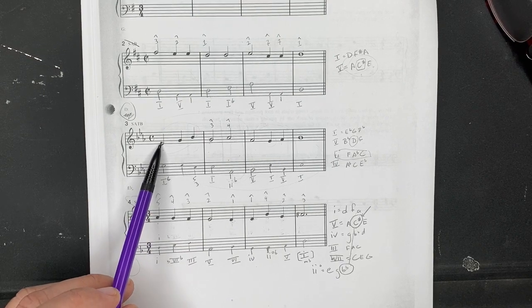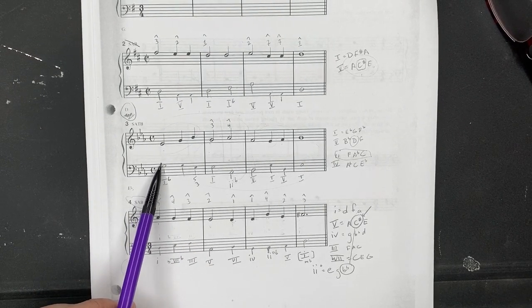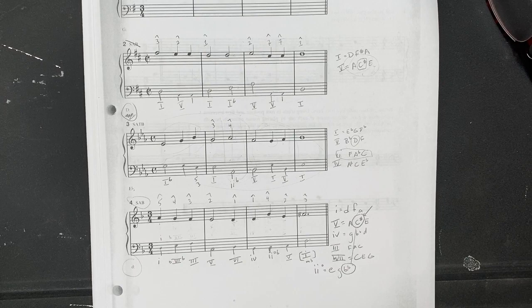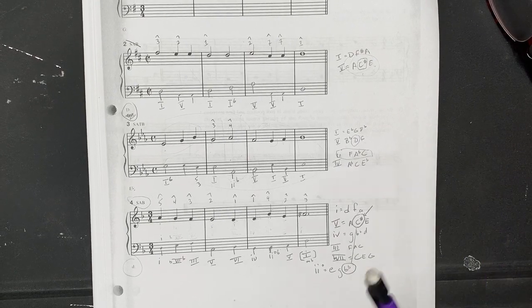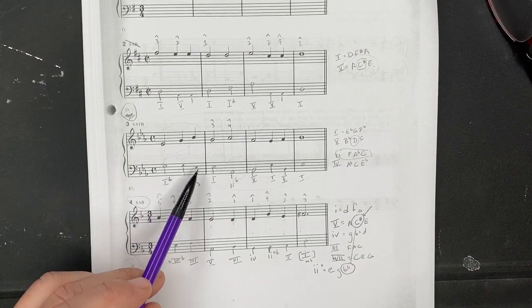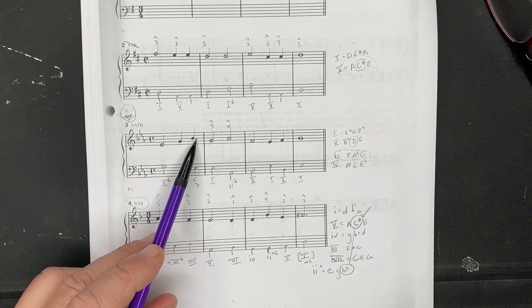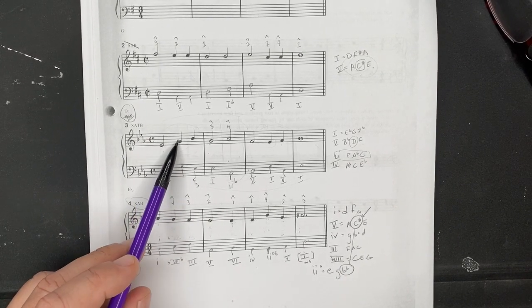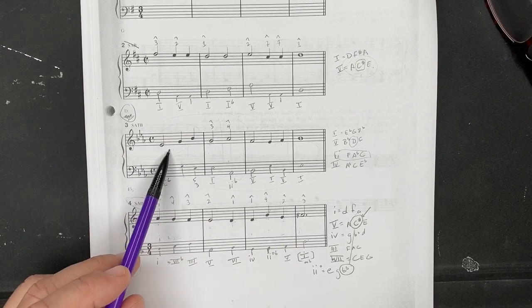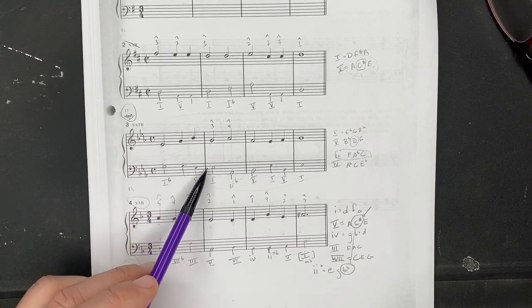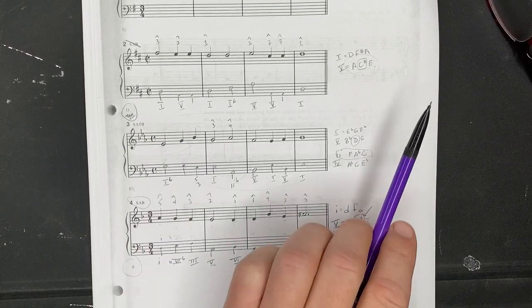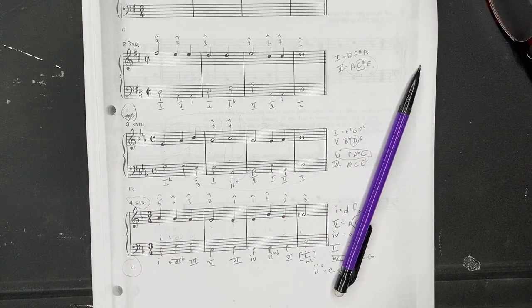However, since this is going from root to third, I'm going to go from third, eventually getting down to root and employing what we call the contrary motion voice exchange. It's not the formula, but the principle is the same. I could have gone down immediately, or I could have held out and gone down. I chose to move in opposite motion to keep this stable while this skipped, and then once we've entered into the chord, now we'll do opposite motion and be stable while that skips back down, right?